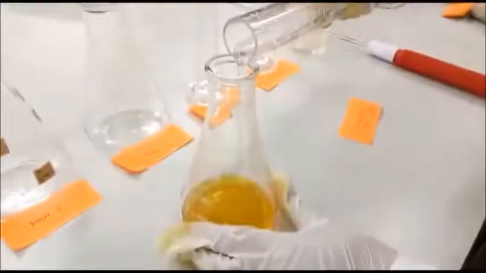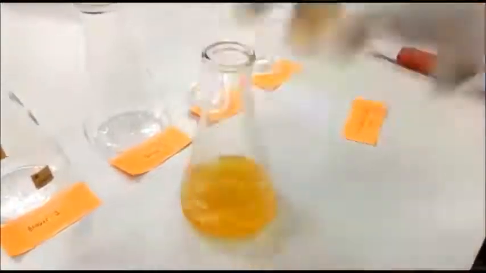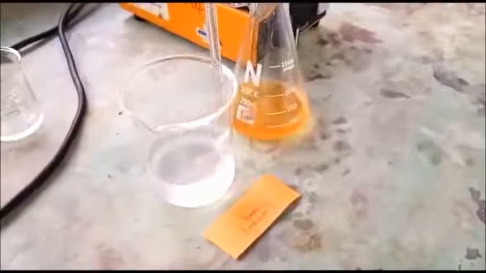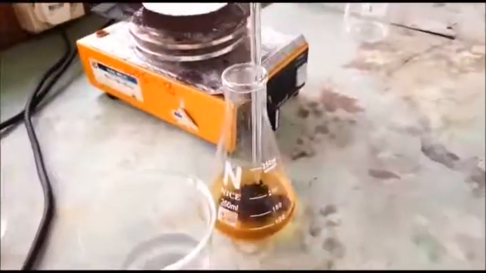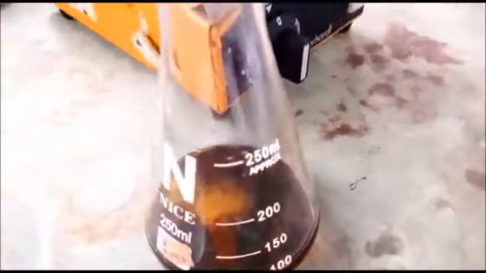Add in 30 ml of distilled water. The mixture is shaken for 1 minute. Lastly, add 0.5 ml of starch. The solution will turn dark blue.